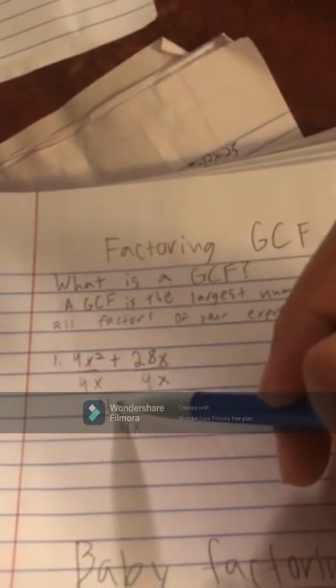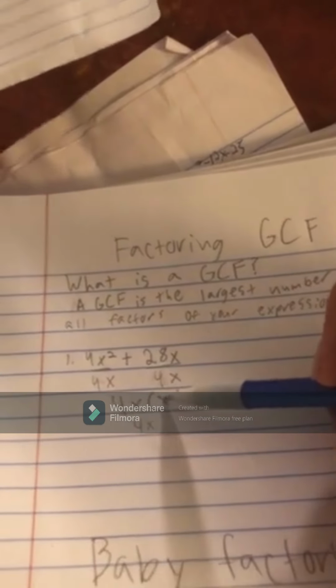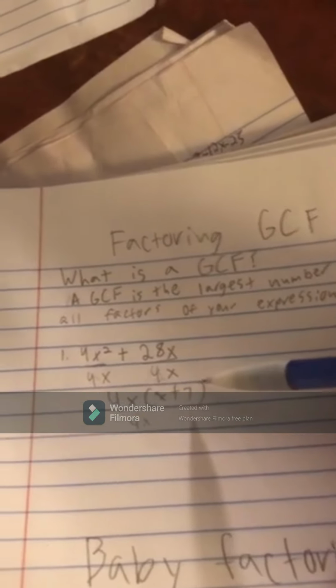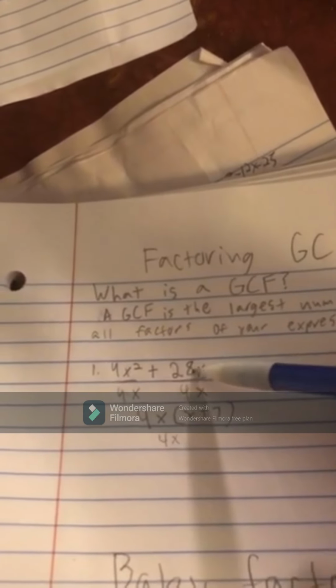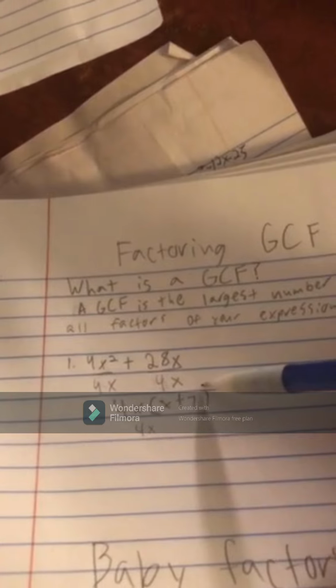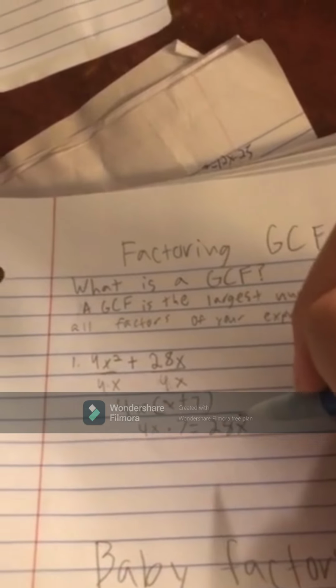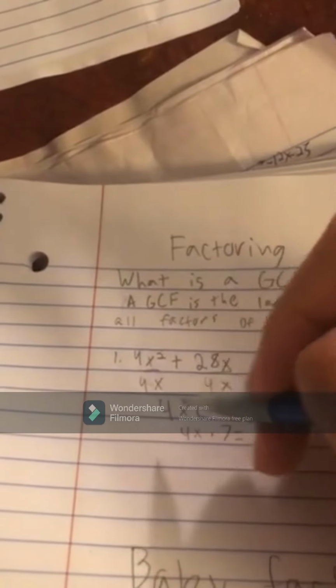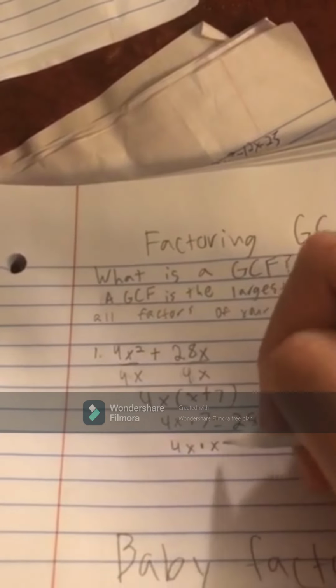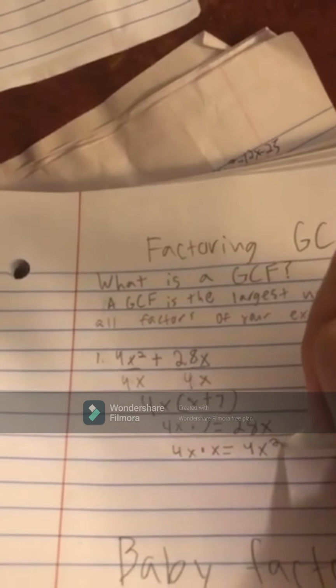And you would get 4x, just 4x, and then parentheses x plus 7, because you would divide the 28x by the 4x and you would get 7. Then to check your answer, it would be 4x times 7 equals 28x, and to check the other term, you would check if it is 4x squared. So 4x times x equals 4x squared. That's how you do factoring by GCF.